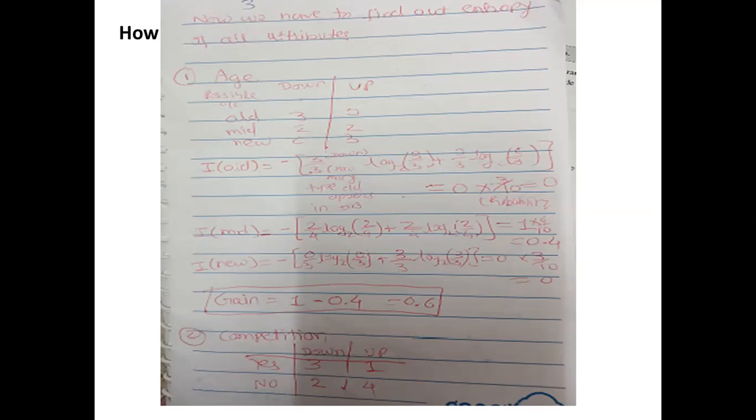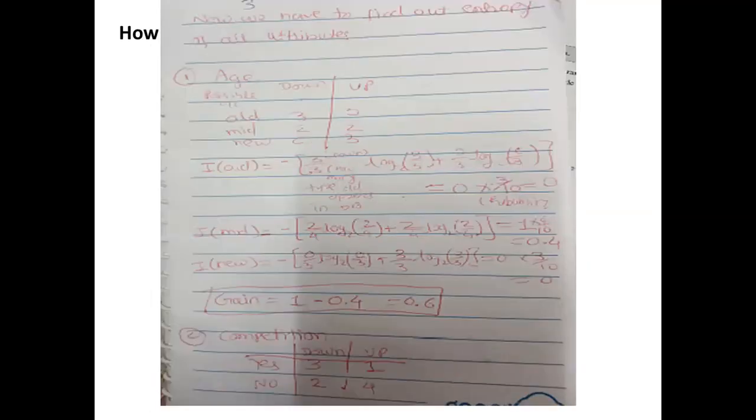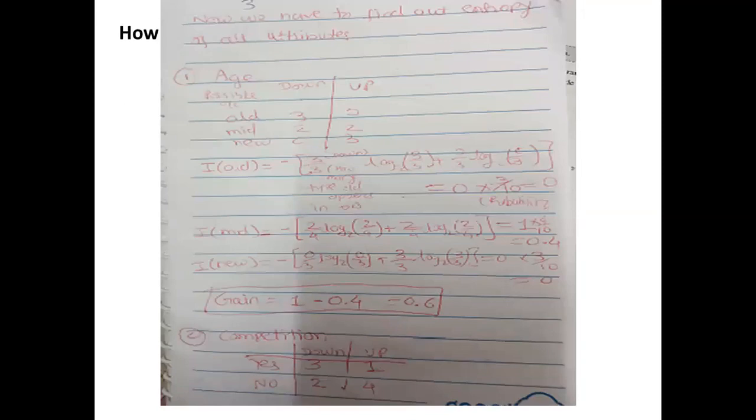So what are the different possible outcomes of the age? Age: old, mid and new. These are the three possible outcomes. Now, for down, we have to find out how many old there are. If we consider age old and profit as down, there is old 1, old 2, old 3. So 3 times. So 3. Now the same for old as up: there is no element present in the database, so that value becomes 0.